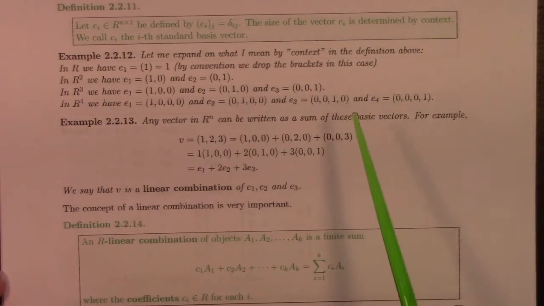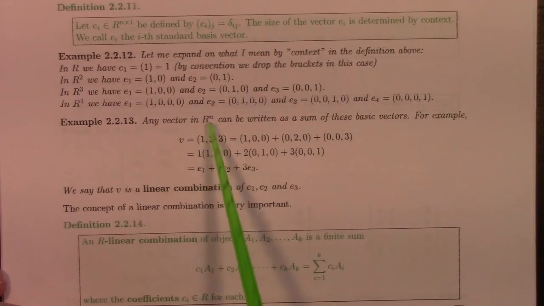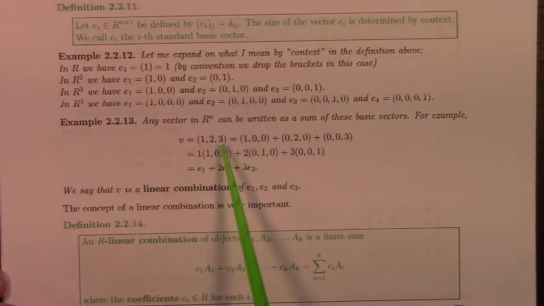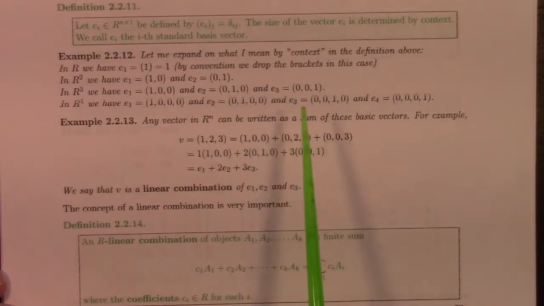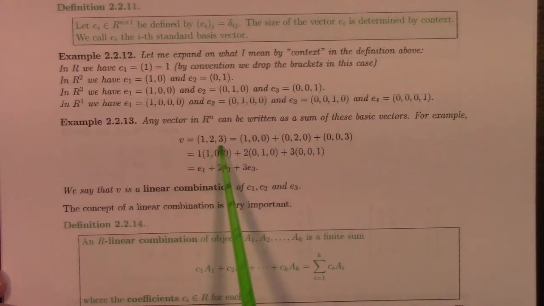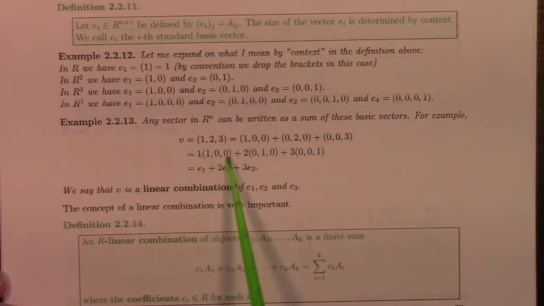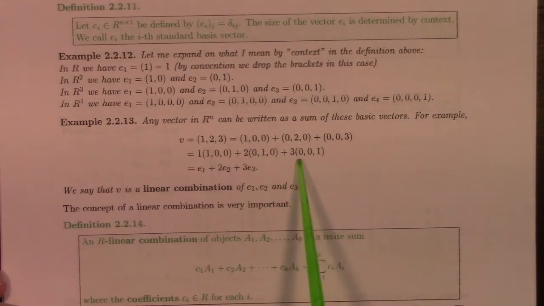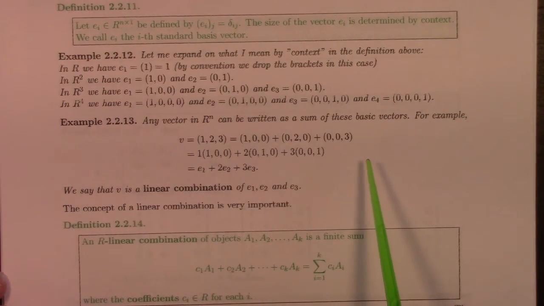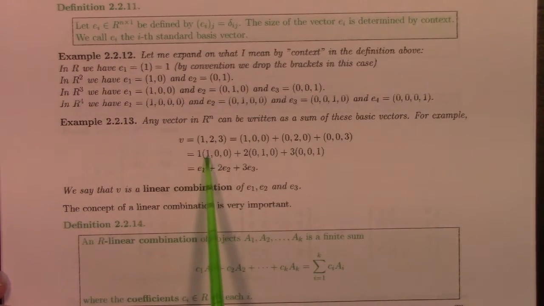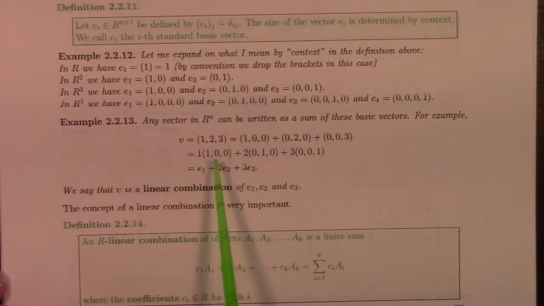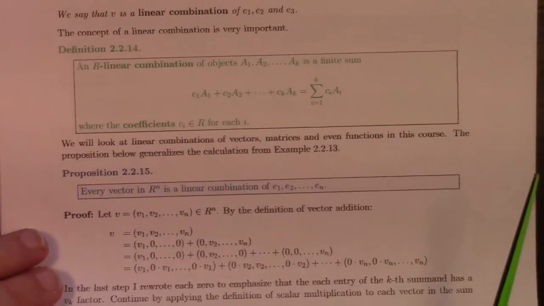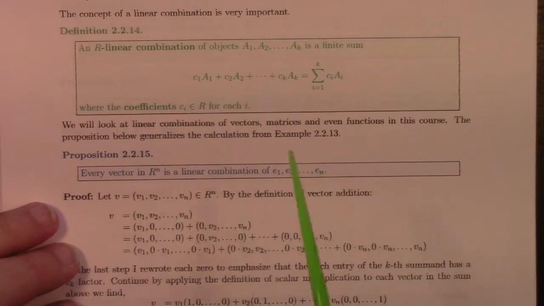Now, it turns out that if you take any column vector in here, you can rewrite it as what's called a linear combination of these standard basis vectors. Here's an example: 1 2 3 can be rewritten as 1 times e1 plus 2 times e2 plus 3 times e3. That's a very important idea, that we can build an object from a weighted sum of other objects. This is known as a linear combination. Here's a formal definition for you. We'll be doing a lot of this this semester.